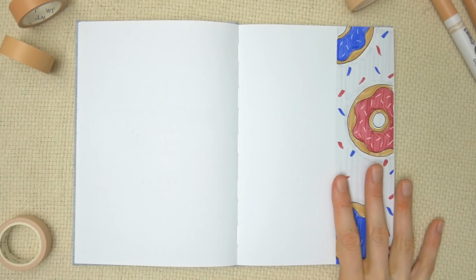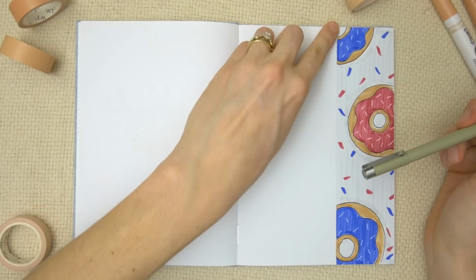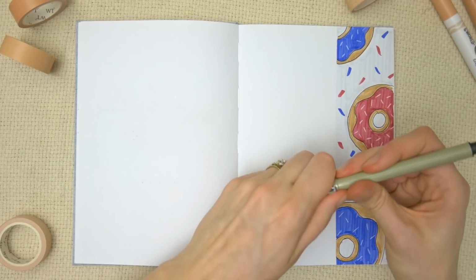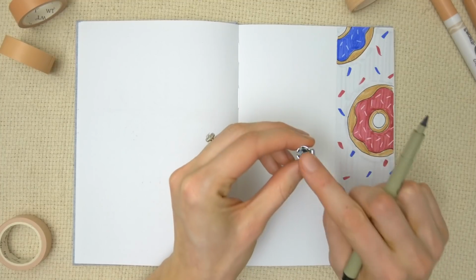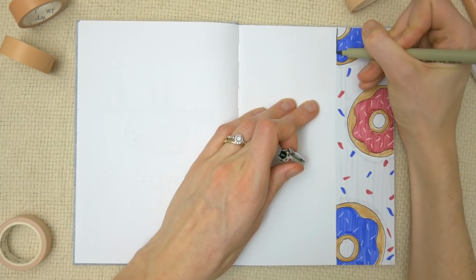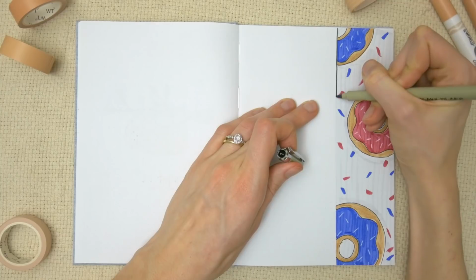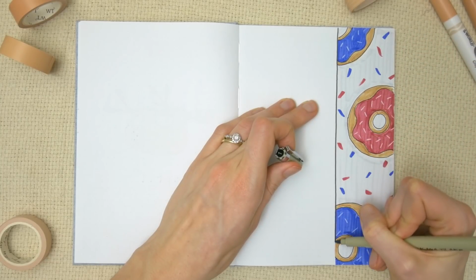All right, now let's move on to kind of outside of the Dutch door part. I'm gonna just draw a line along here to separate the donuts from the rest of the page using a thicker fine liner. So this is the size 1 tip. You could also just do this with like the thin side of a Tombow dual tip brush pen, or even just a felt tip marker like a Crayola marker.